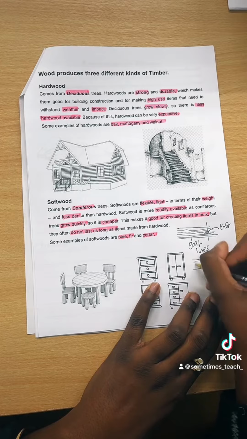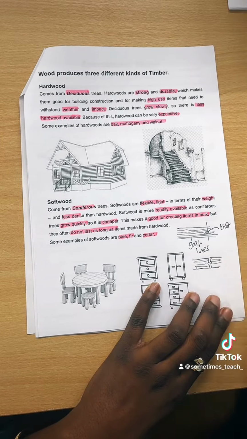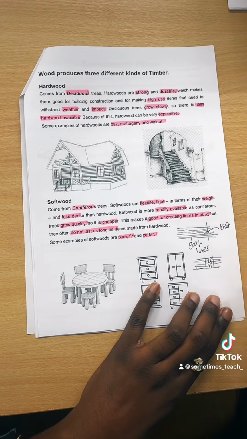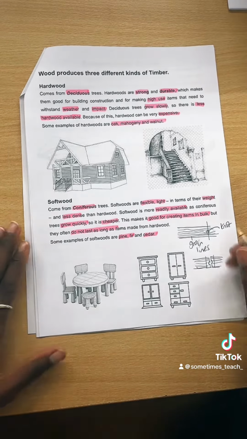The grain line goes along the same way, but the knot would have fallen out. So now I've got a little hole at the end of my material, so I have to cut that off to use it and waste material, yeah? So all of those things decrease its value, okay?